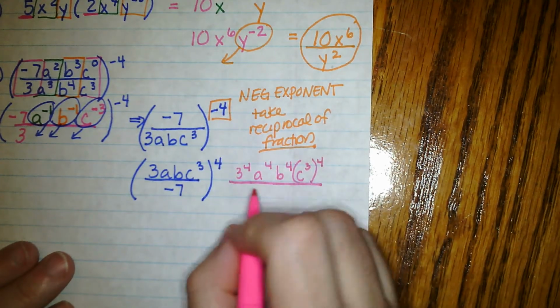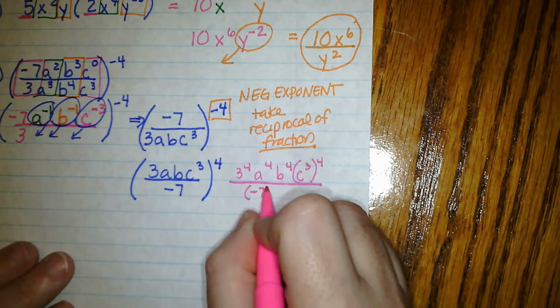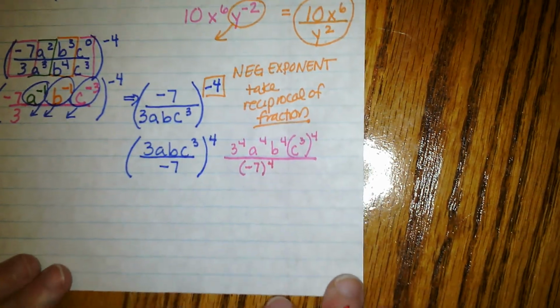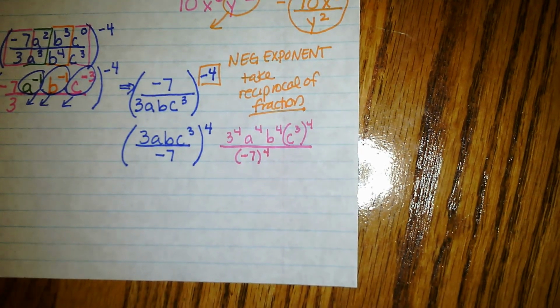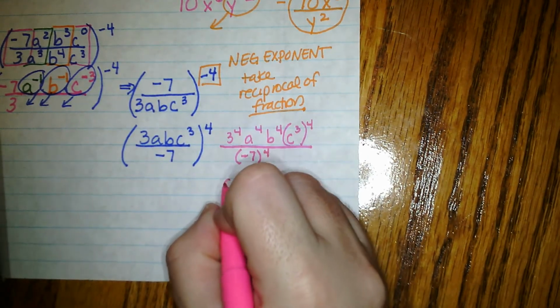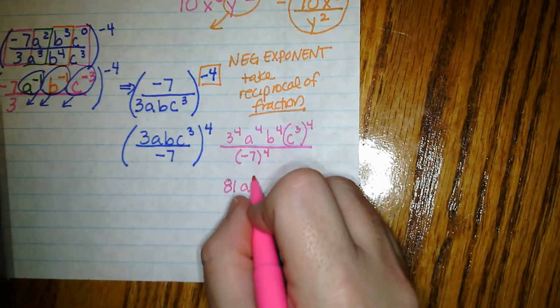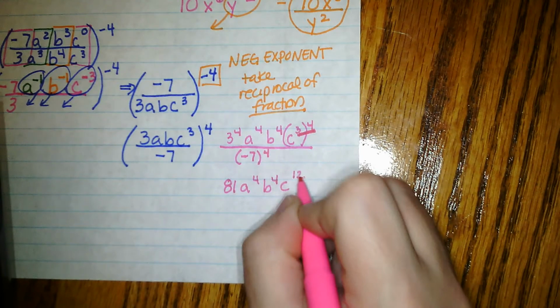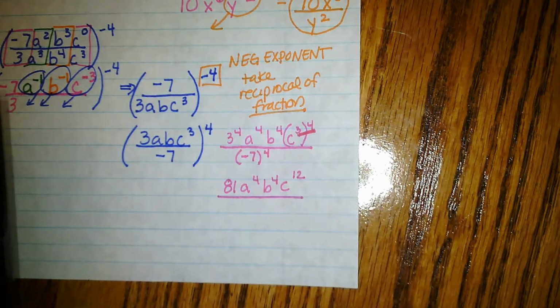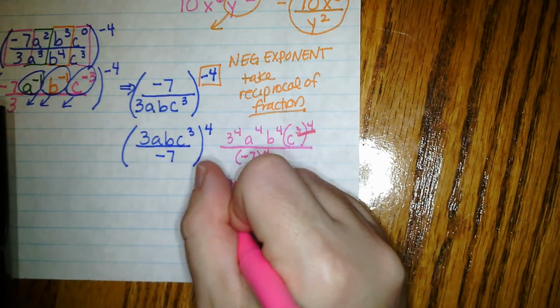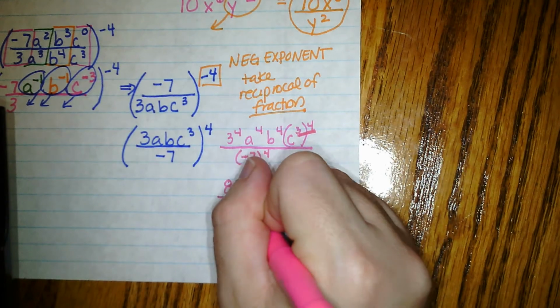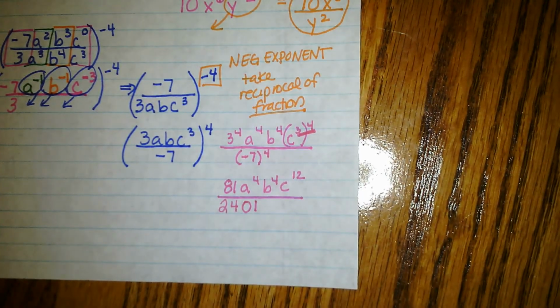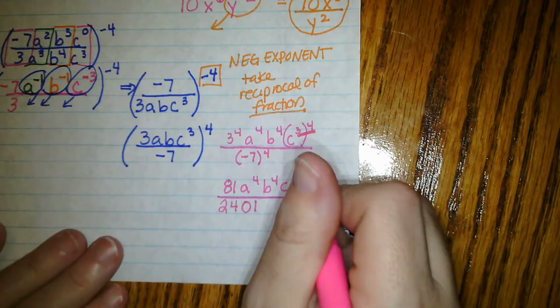All over -7 to the 4th. Now we have to do some math. 3 to the 4th, I believe, is 81. A to the 4th, b to the 4th. You're going to multiply power to power, so that's c to the 12th. And -7 raised to the 4th power is 2,401. And that's how that answer happened. Boom.